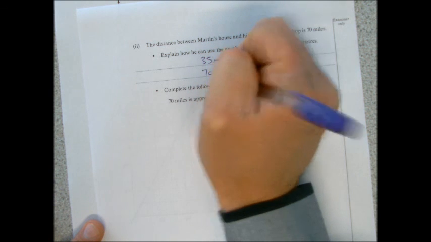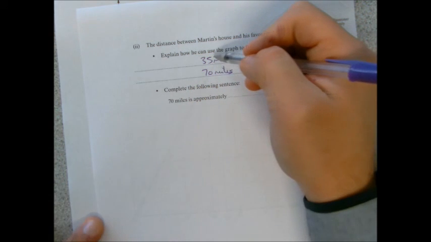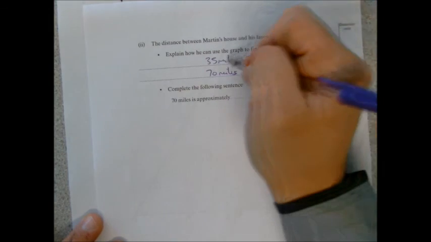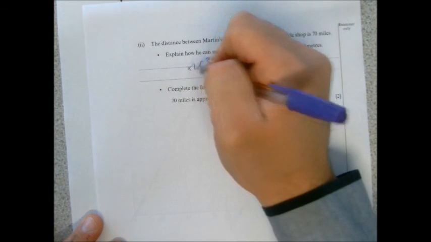In other words, ask yourself, what do I do to 35 to get to 70? Well, we just need to double it, don't we? If we double 35 miles, we get 70 miles. It's the same with this. Obviously, we need to double this. So if you're doubling the miles, you've got to double the kilometres as well. So double 56 is 112. So 70 miles is approximately 112 kilometres.